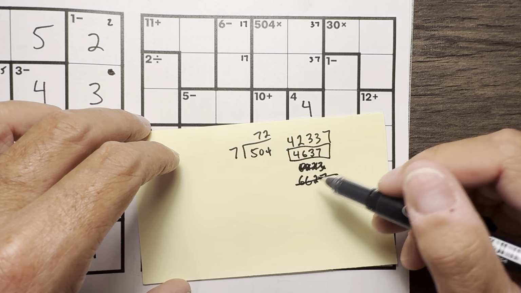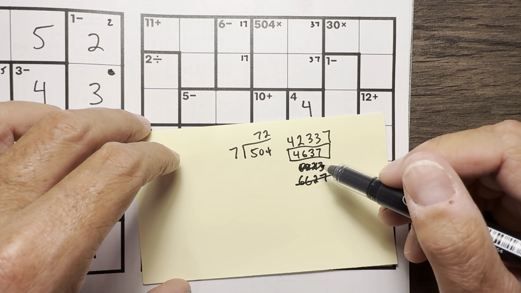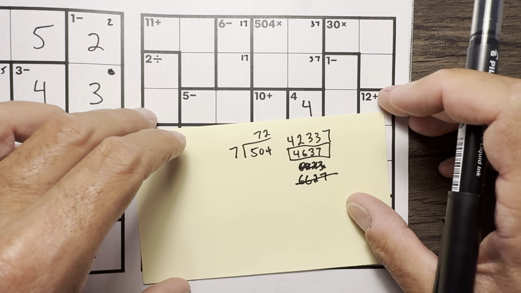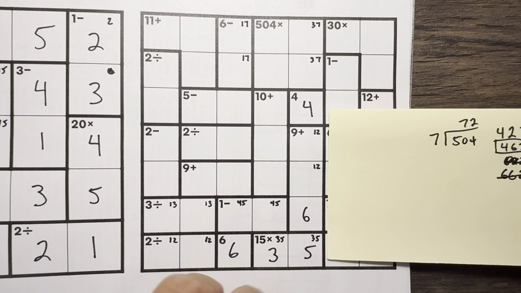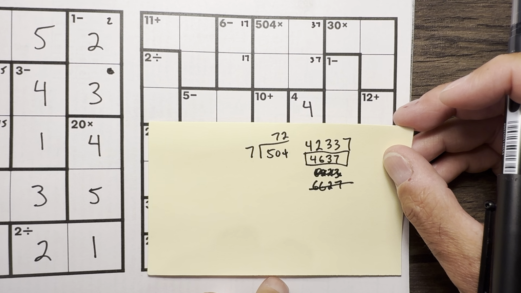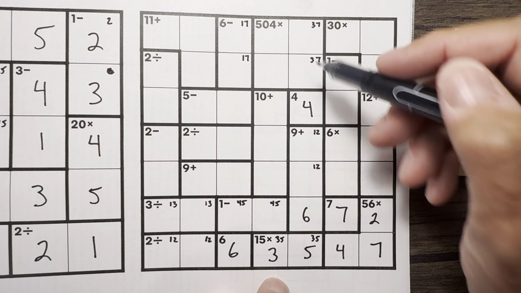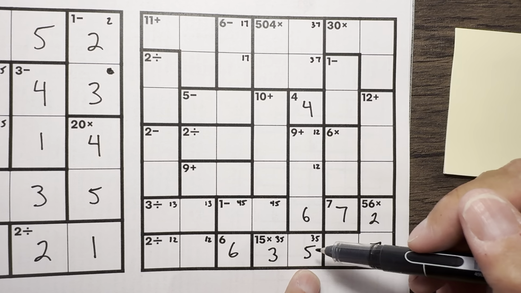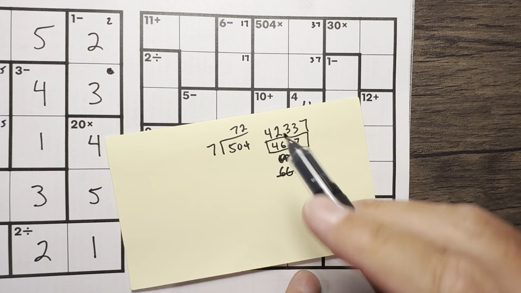I worry that I worked a little too fast and there's other options here. I didn't do all the math maybe on the 504. So I feel good about the 3 and the 7 because the 3 going in here made sense irrespective of any of this math.